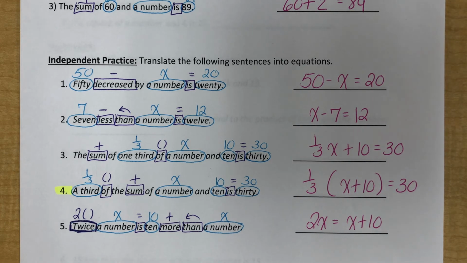And then number 5, again, twice. If I have twice as many cookies as you, if you have twice as many pencils as me, it means you have 2 times the amount. So I know I'm gonna be rewriting this as 2 times x, which is just 2x. It is x plus 10. Don't forget I have a switch word here. So it's not 10 plus x, it's gonna be x plus 10. And that's how I would have finished off 1 through 5.